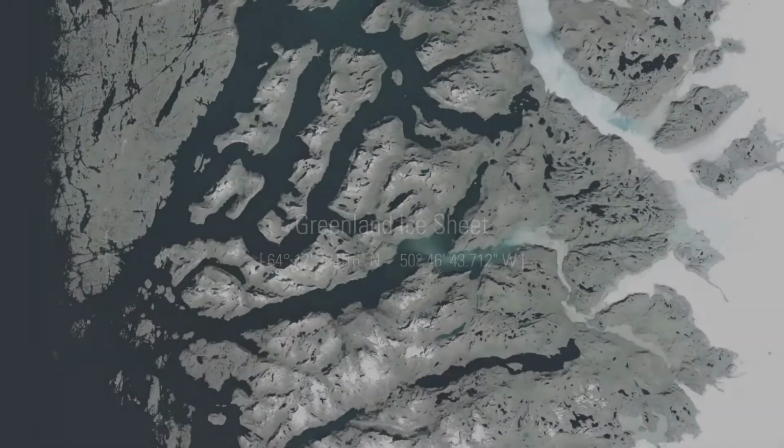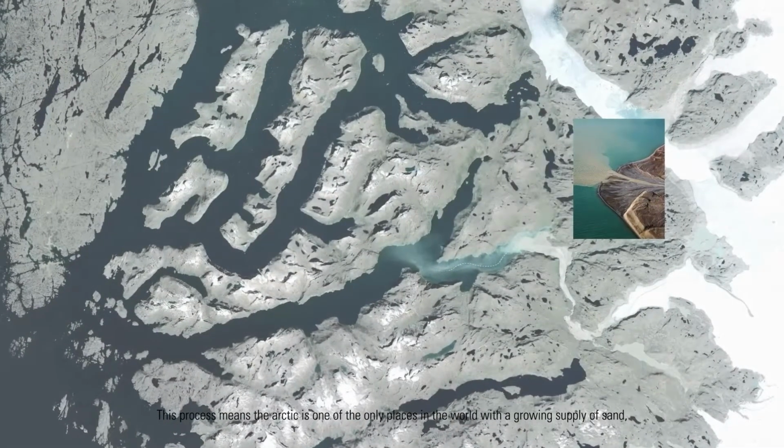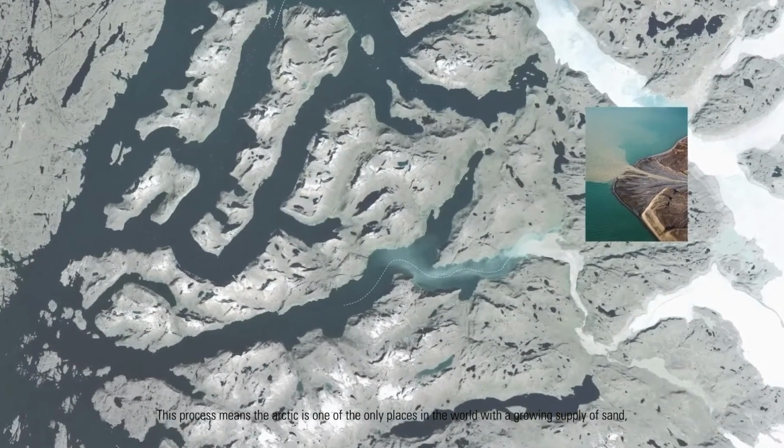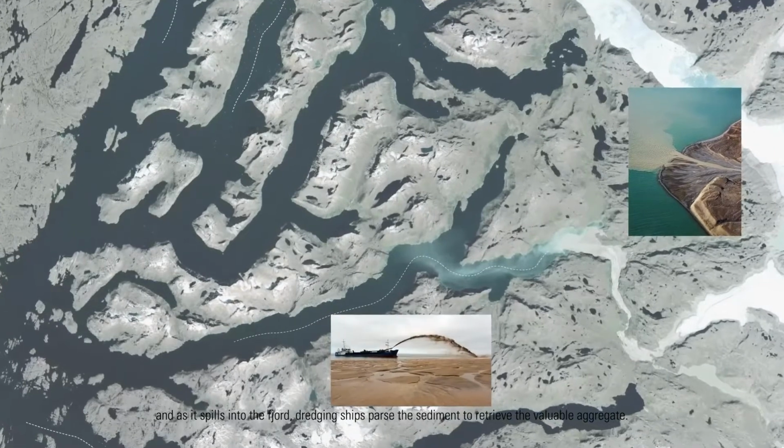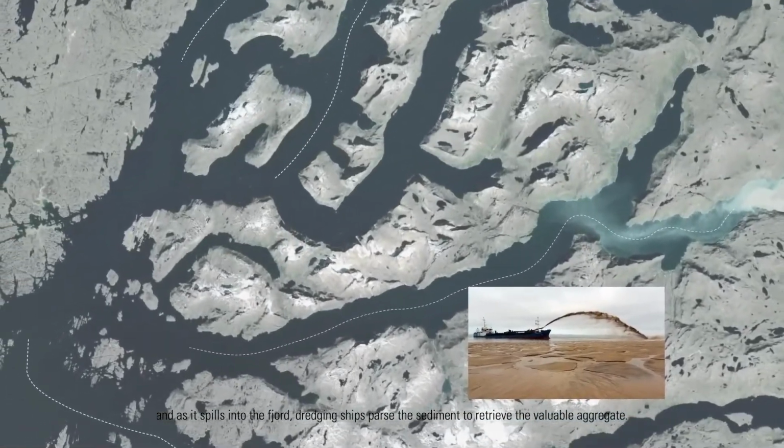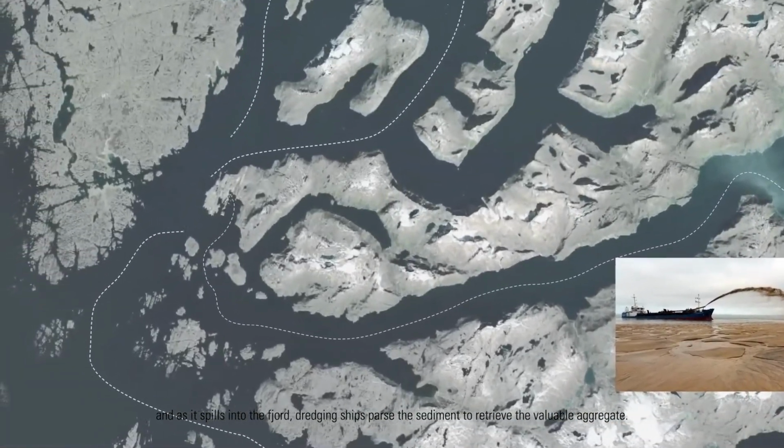Alongside the erratic, the melting glaciers drag small rocks and other sediments. This process means the Arctic is one of the only places in the world with a growing supply of sand, and as it spills into the fjord, dredging ships parse the sediment to retrieve the valuable aggregate.